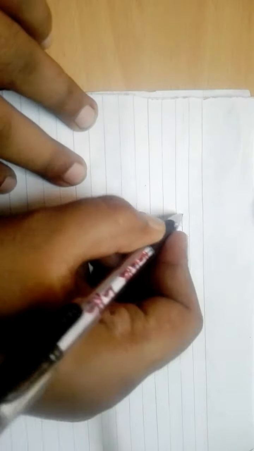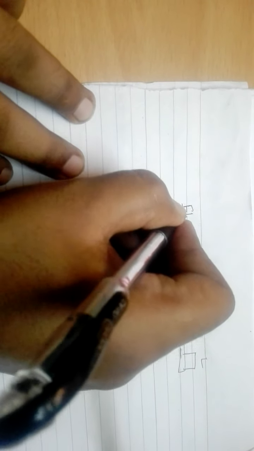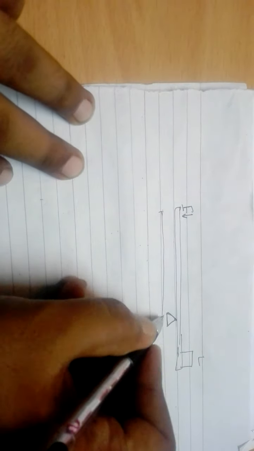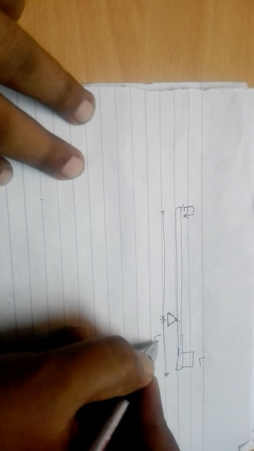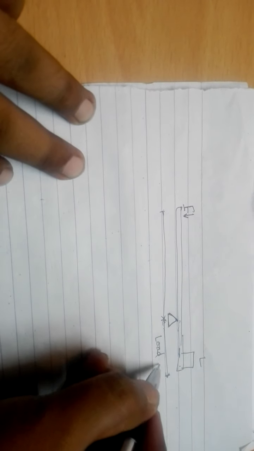Suppose this is a simple machine, a lever. If you keep a fulcrum over here, and here is the load, and here the effort is applied, this is the load arm. It is not load distance, don't be confused, this is the load arm, and this is the effort arm. Suppose the effort arm is 3 times that of the load arm.